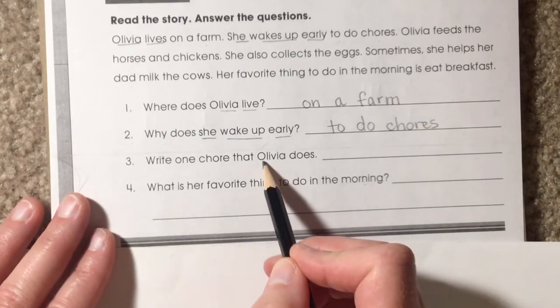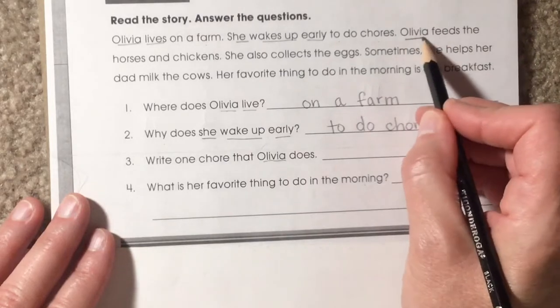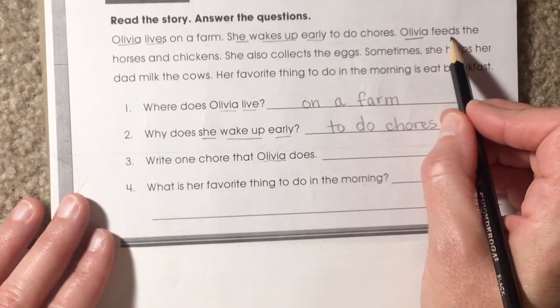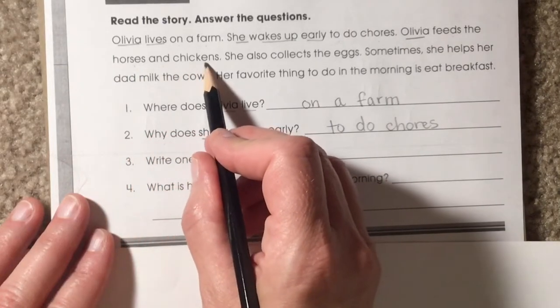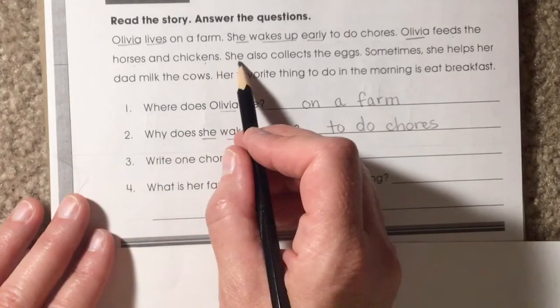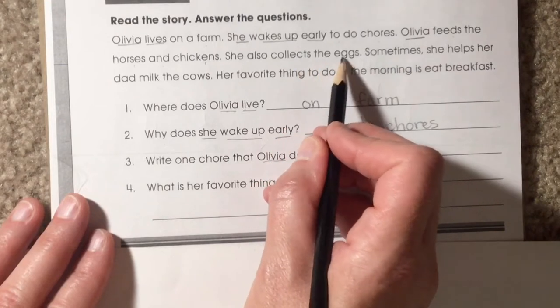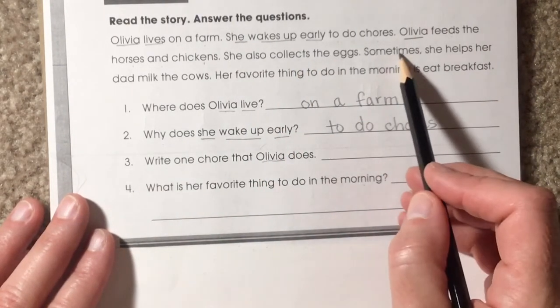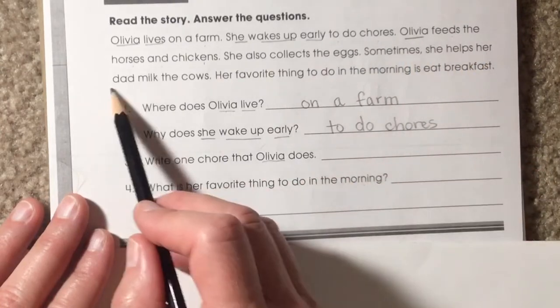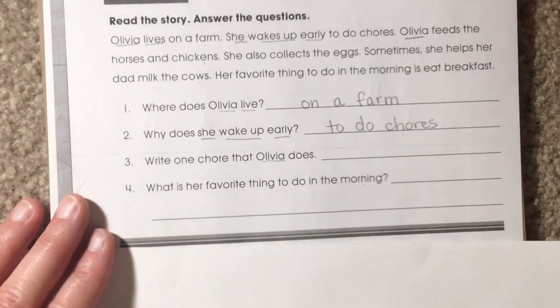Well, here's our keyword Olivia. Olivia feeds the horses and chickens. She also collects the eggs. Sometimes she helps her dad milk the cows.